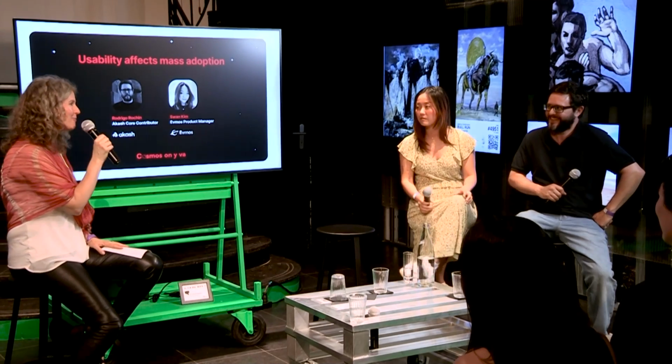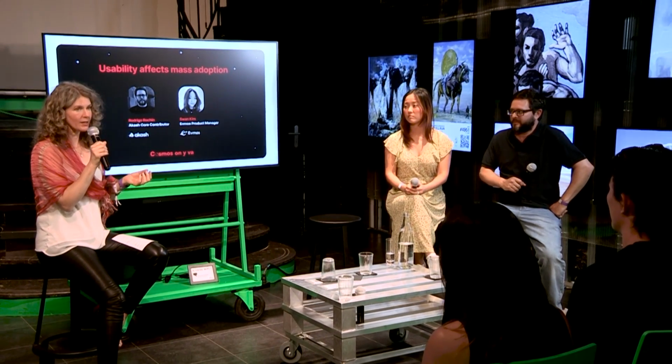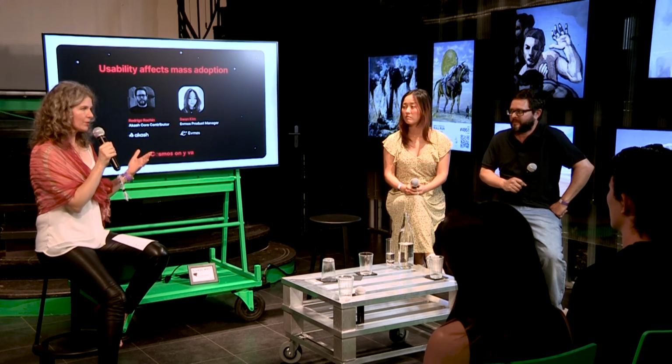So let's talk about MetaMask. MetaMask is one of the more common wallets, and up until now, Cosmos has not been super integrated with MetaMask. So I'm just wondering if you have any insights into how the integration of MetaMask with Cosmos will impact the ecosystem.